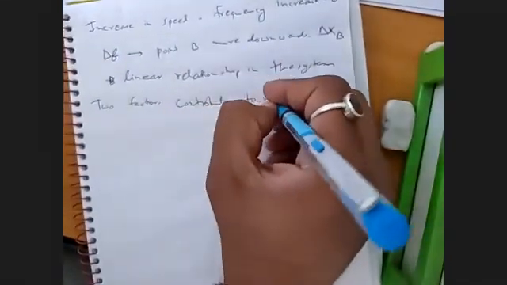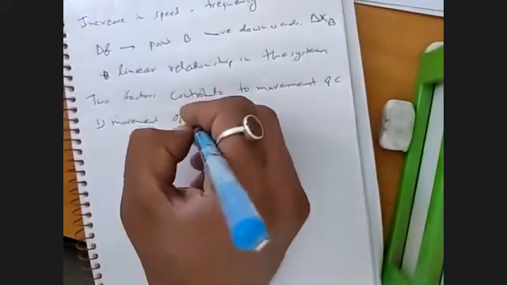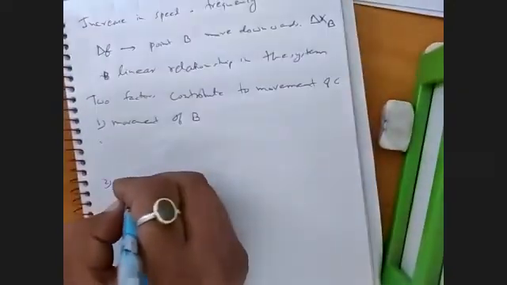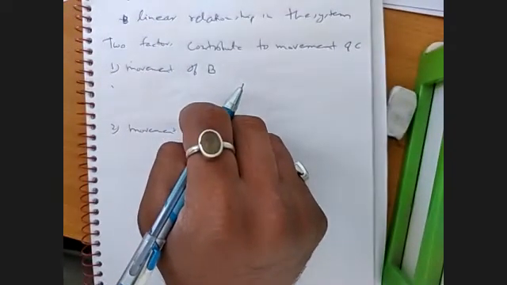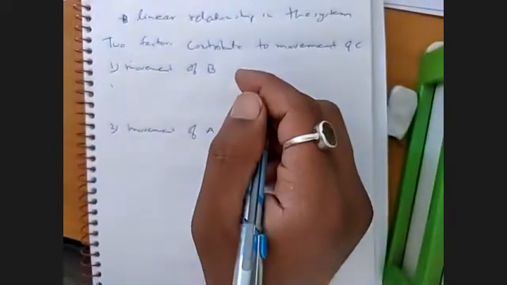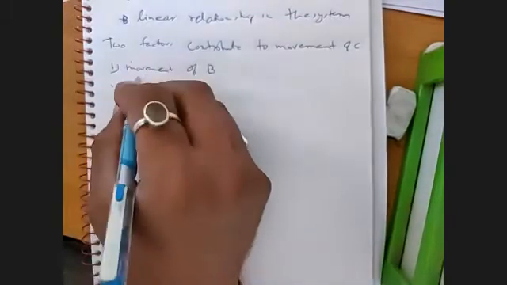Now we have two factors that contribute to the movement of C. The first factor is the movement of B, and the second is the movement of A. The movement of B will cause movement in C, and the movement of A will also change the position of C. So we have two factors affecting the position of C.